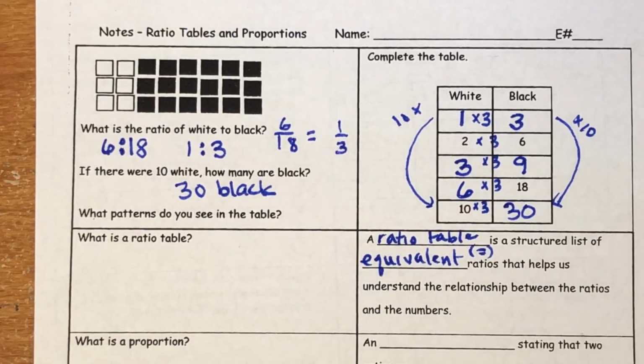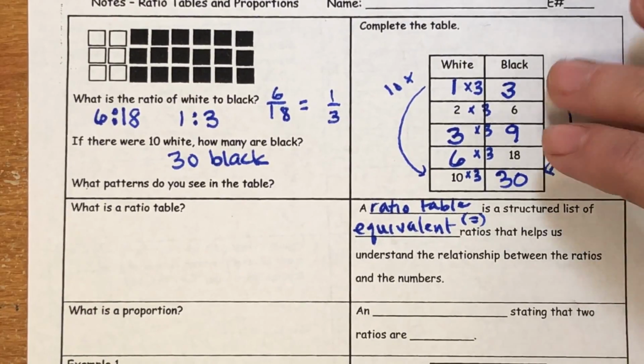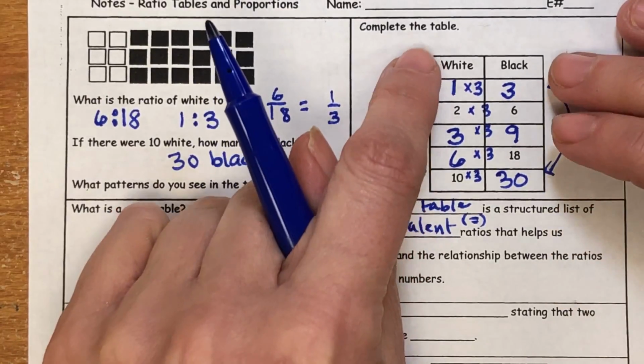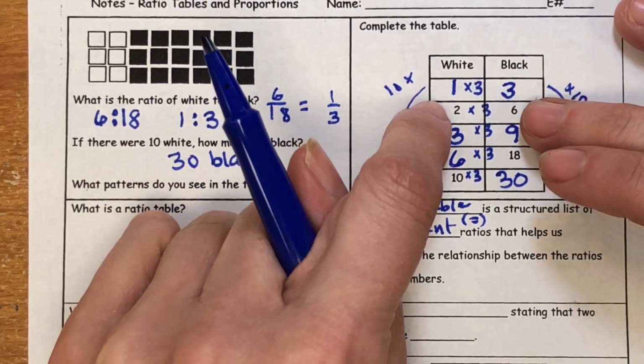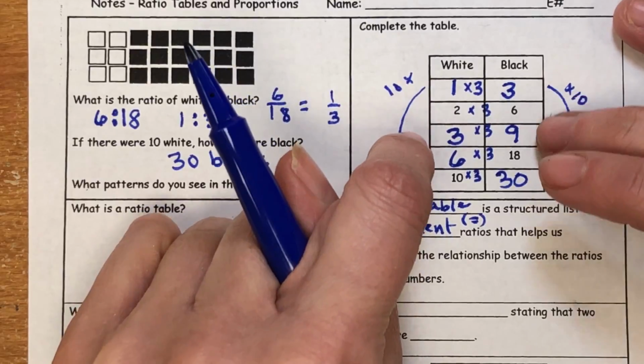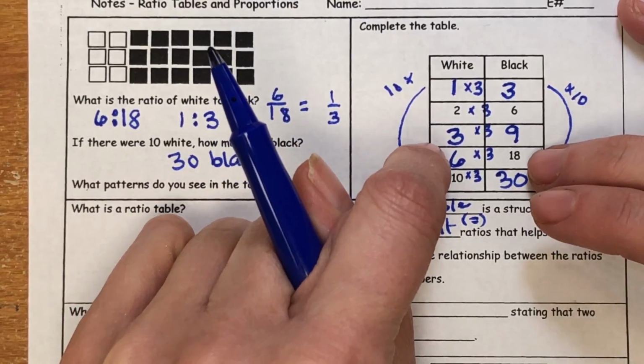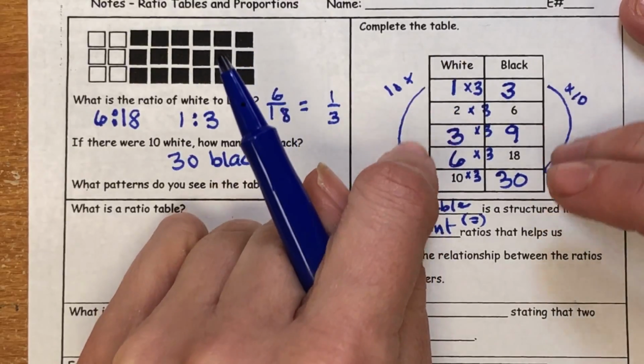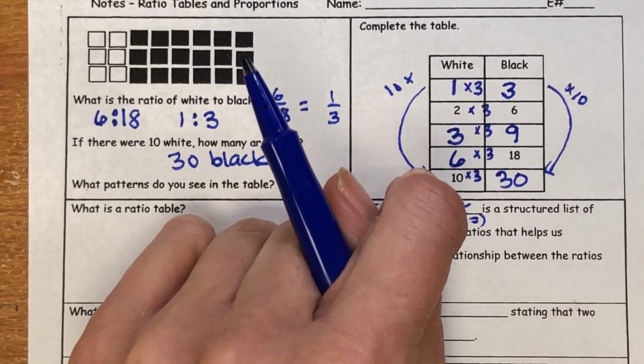A ratio table is a structured list of equivalent ratios that helps us understand the relationship between the ratios in the table. So if you look back at your ratio table, this is my ratio table. 1 to 3 is equivalent to 2 to 6. 2 to 6 is equivalent to 3 to 9. 6 to 18 is equivalent to 10 to 30. So all these ratios are equivalent.